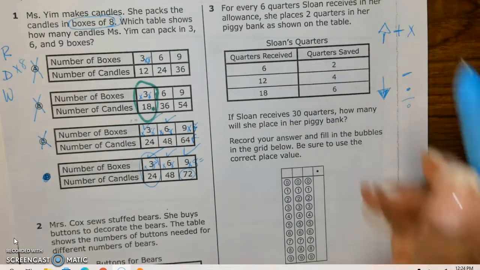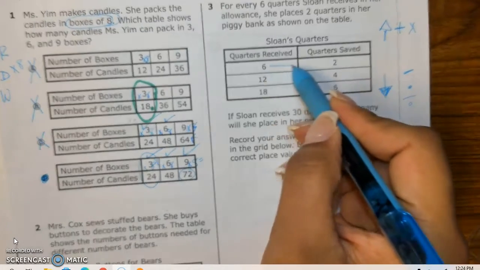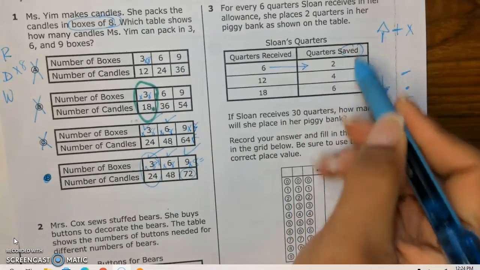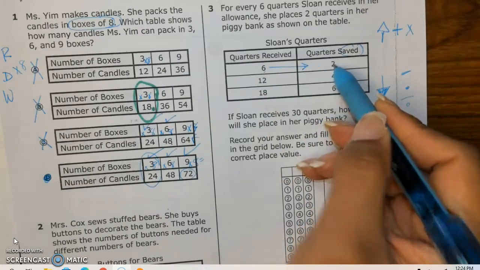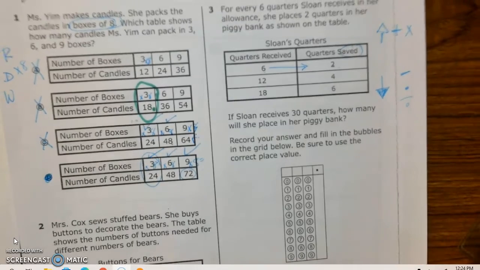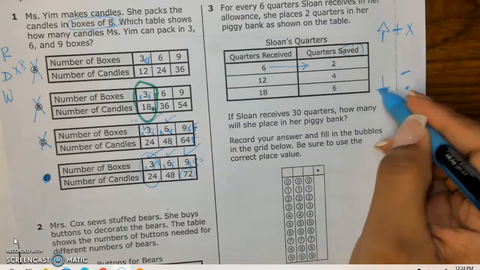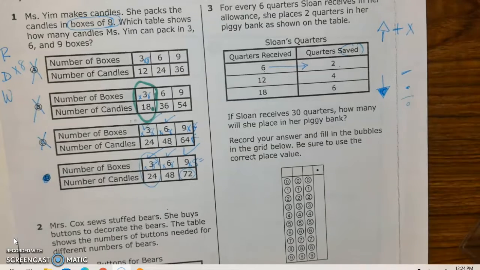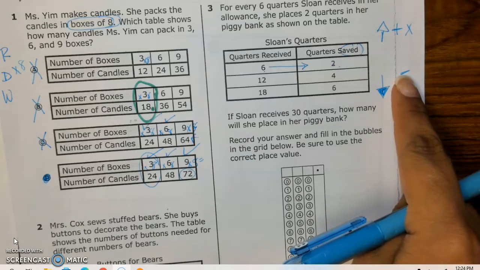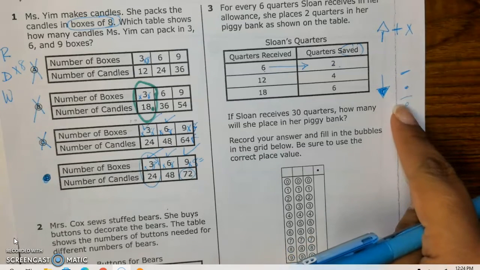So you have to ask yourself, from what I received to what I saved, is my number increasing or decreasing? So if you have 6 and then you have 2, that lets you know that we are decreasing our number. So I'm either going to subtract or divide.